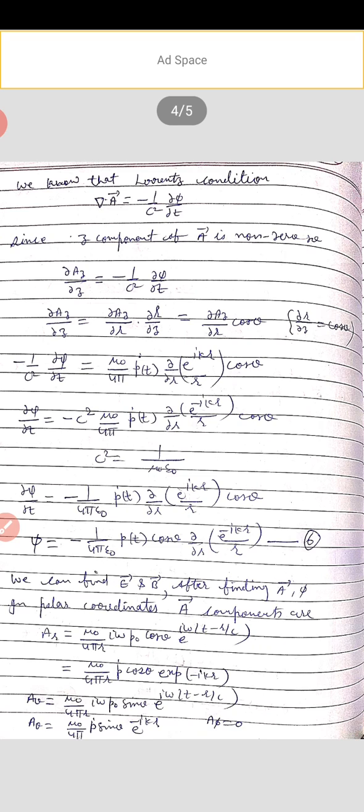So we put this value in the above equation, then we get -1/c² ∂φ/∂t = μ0/4π ṗ ∂/∂r (e^(-ikr)/r) cos θ, and ∂φ/∂t will be equal to -c² μ0/4π ṗ ∂/∂r (e^(-ikr)/r) cos θ.